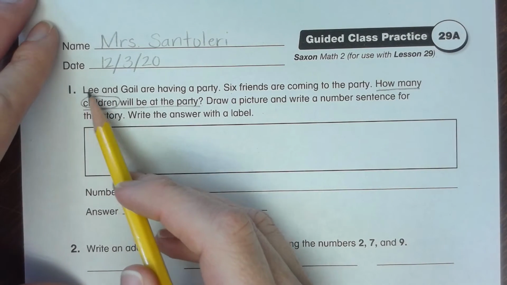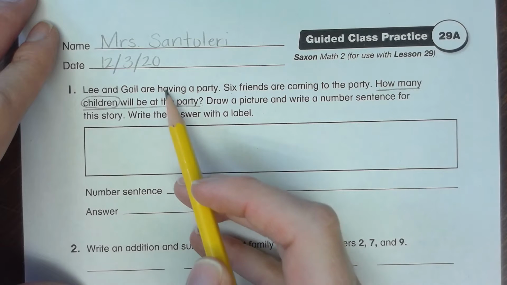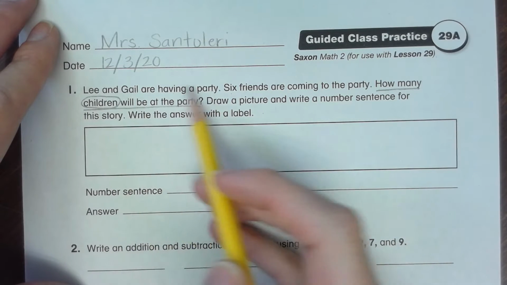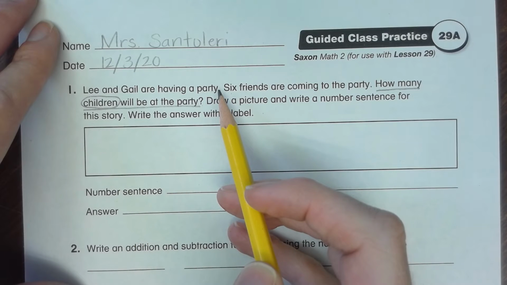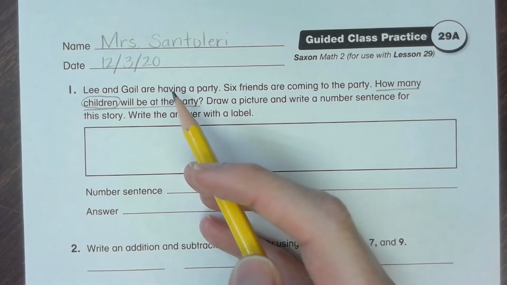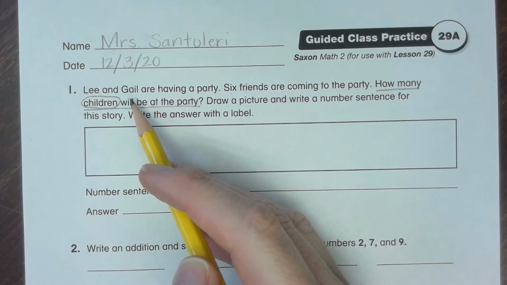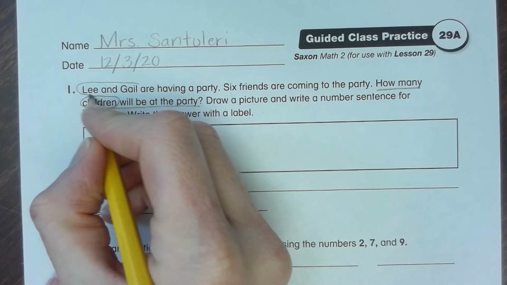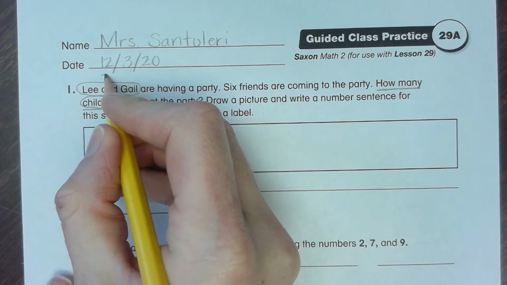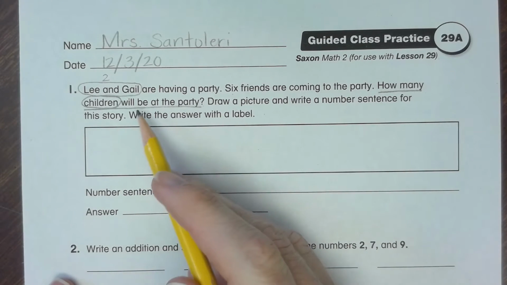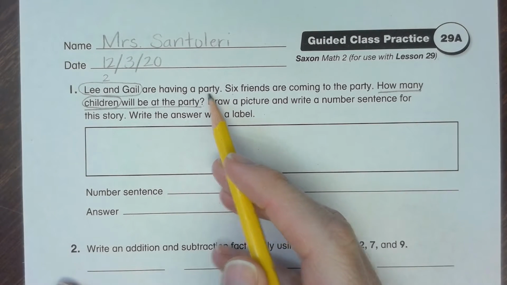So let's read again. Lee and Gail are having a party. Do we have any children here? Do you think Lee and Gail are children who are having a party, just like you might have a birthday party? Yeah, Lee and Gail. How many children is that? That's 2 children, right?